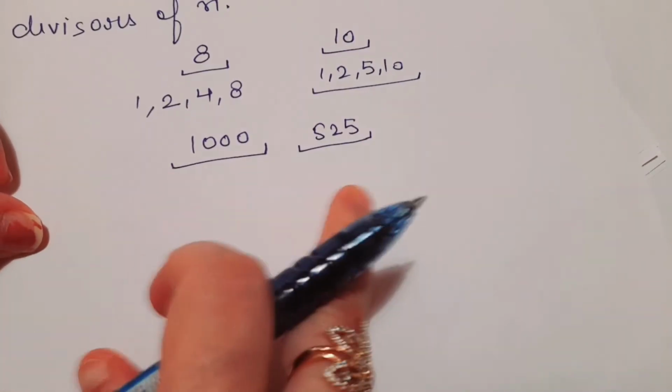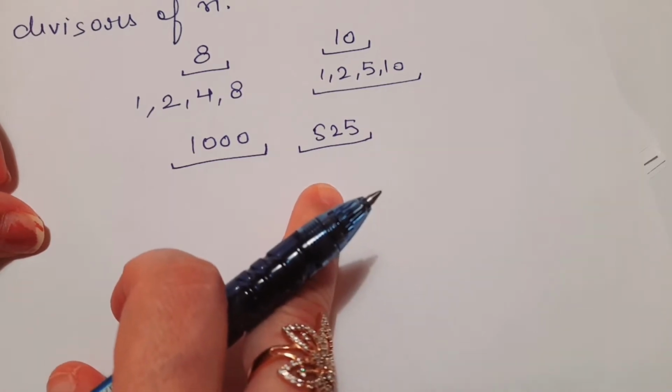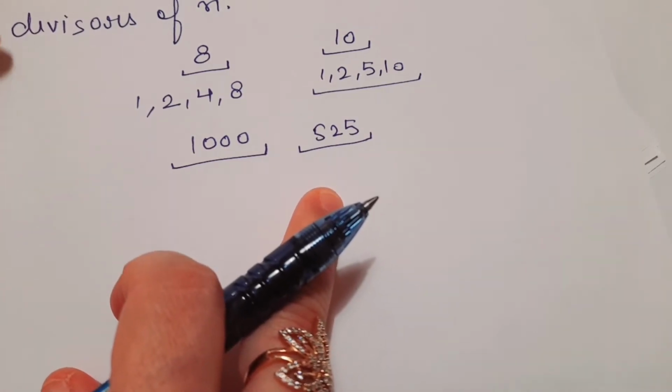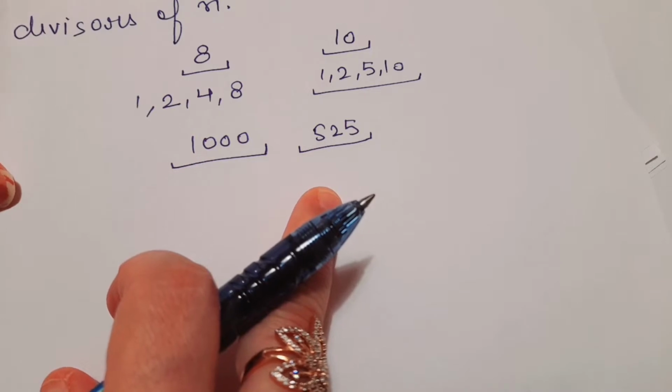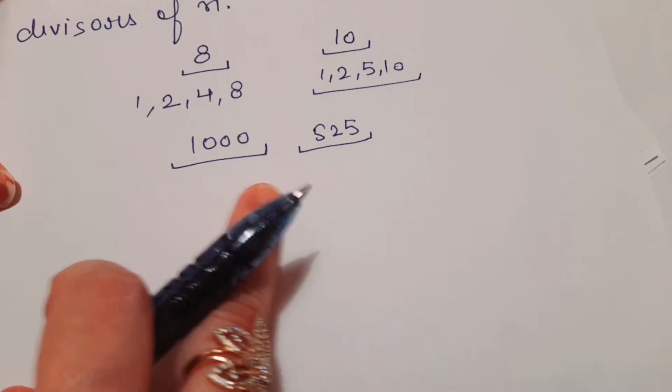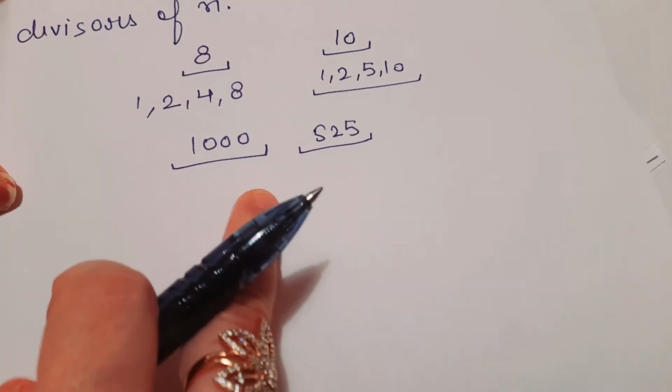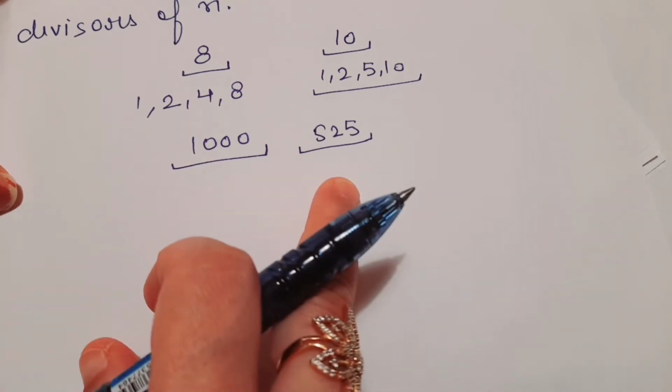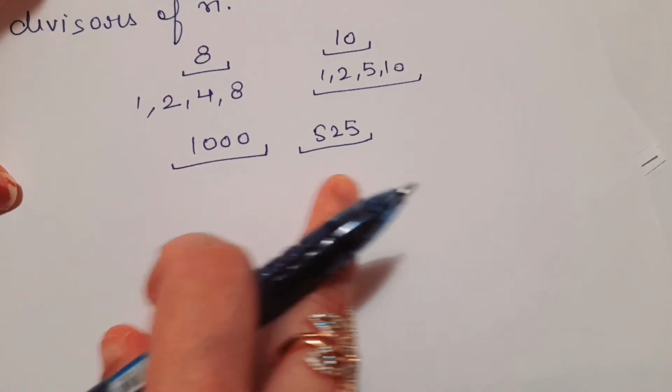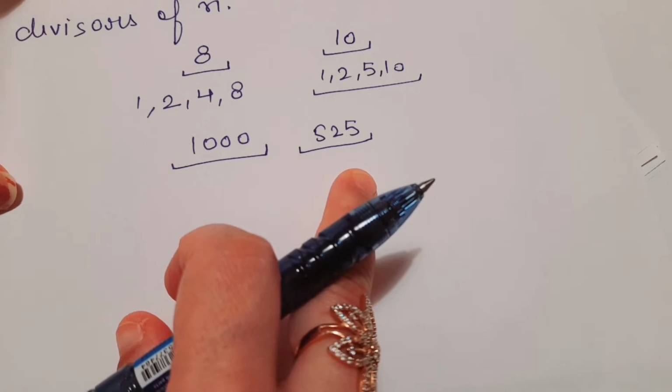Why do we need divisors? We will see in those short tricks. Many times we need divisors, we need tau n. Why we need them, we will see. But here first of all we will see how we can calculate tau n. So for big numbers we need a formula that we can calculate easily.